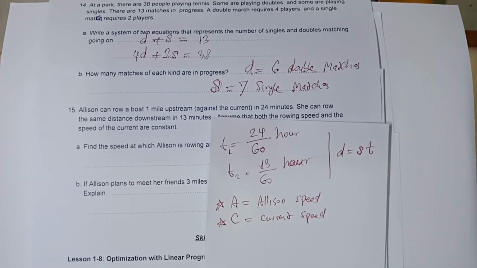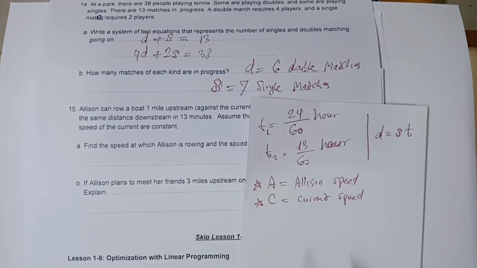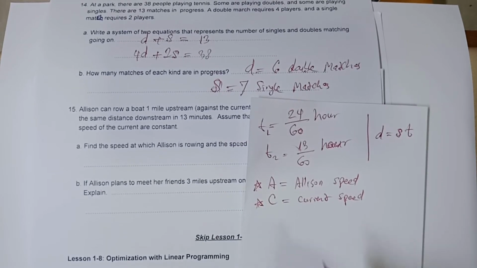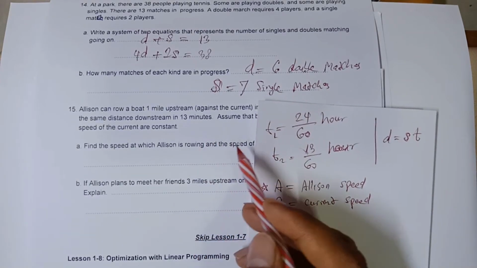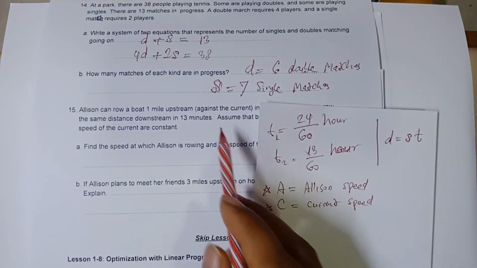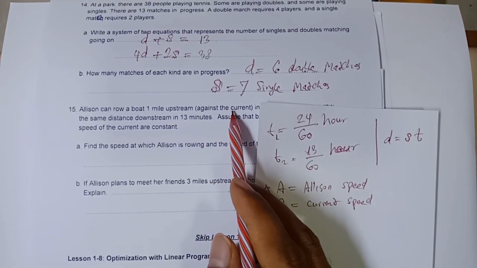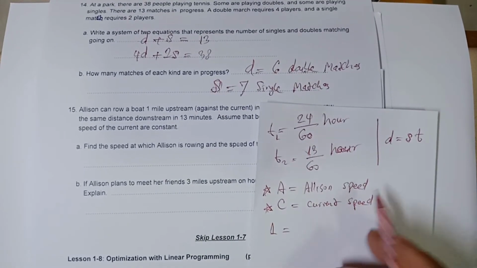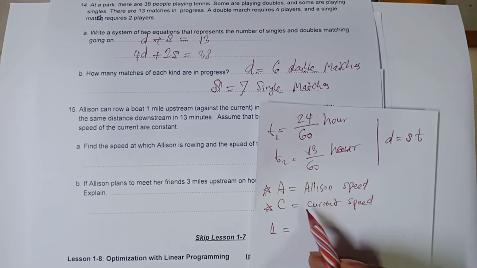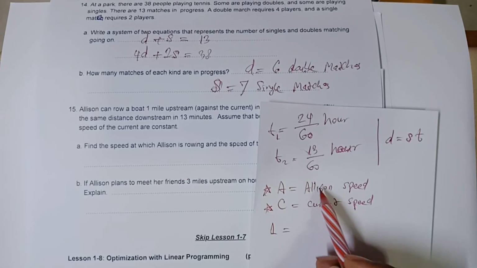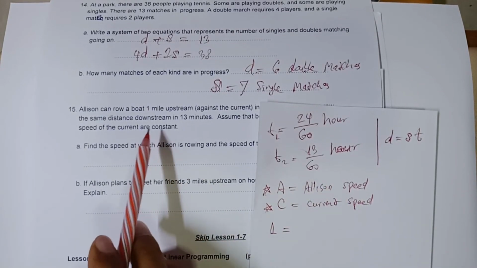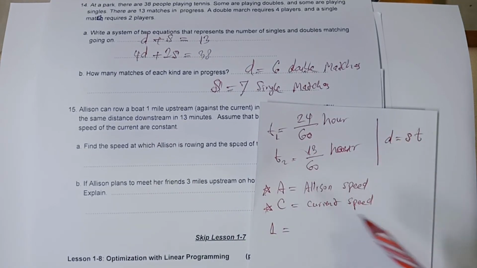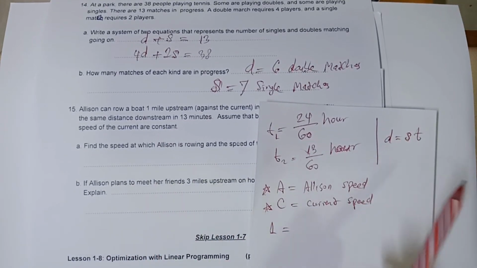To write the equations down, let's write upstream first, against the current. The distance is 1 mile. She rows upstream, and then the current pushes her downstream, so they go against each other.